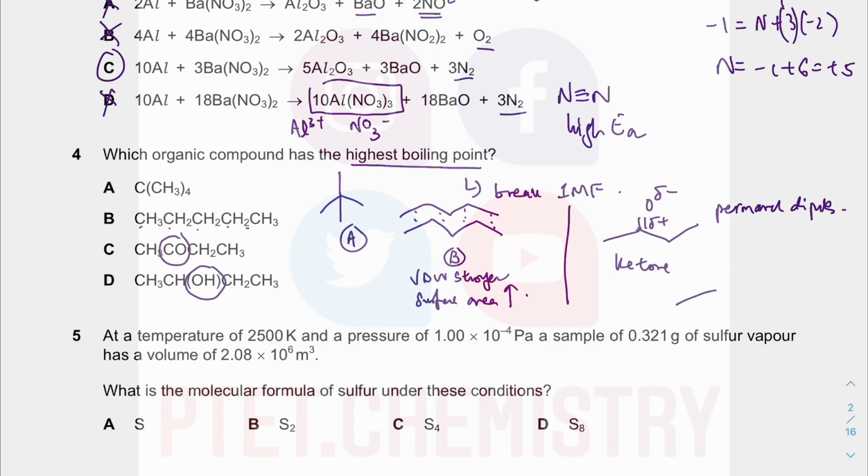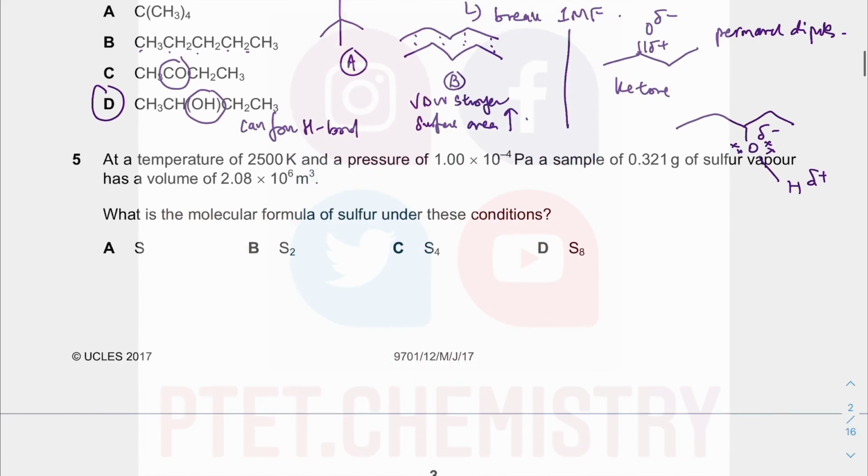And of course the last one, I hope you can see, is an alcohol. And you have an oxygen bonded to a H, so there's a lone pair on the oxygen, there's delta minus on the oxygen. You can show the dipoles, you can show another alcohol molecule like this one, and then you can show the attraction from the lone pair to the H delta plus of another molecule of this. This one can form H bond. This is the one that will have the highest boiling point because of the strongest intermolecular force, the hydrogen bond, to break. Okay.